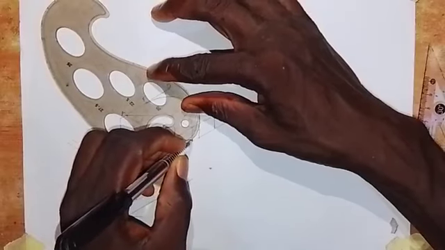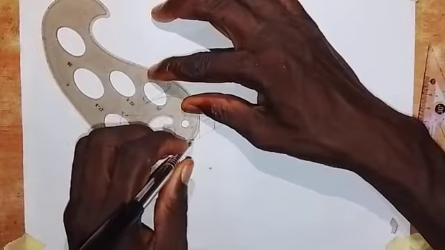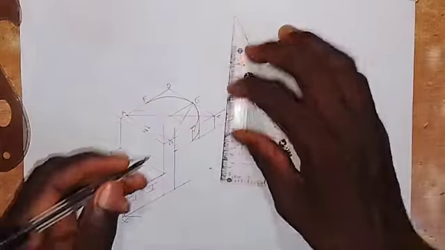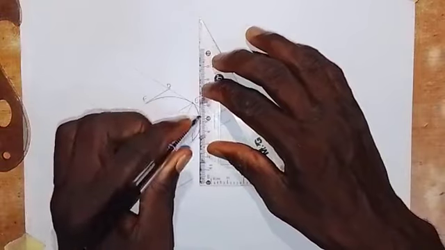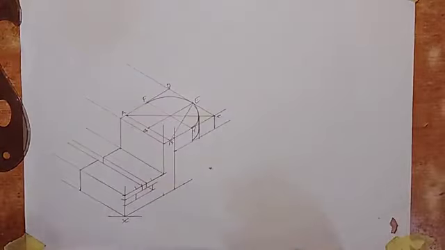So blend them together to form a curve like this. Okay, so we form a curve like this. So that is the curve down here. So then make this line a thick line like this from here to here. All right, so we have formed the curve as we have it here.